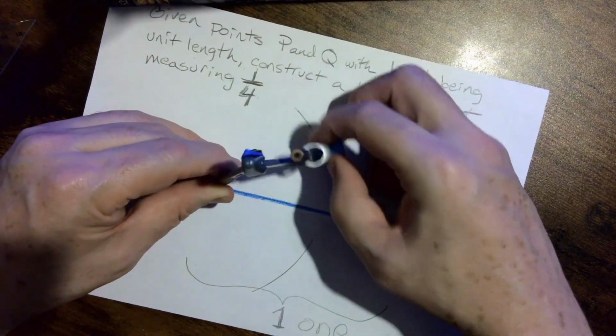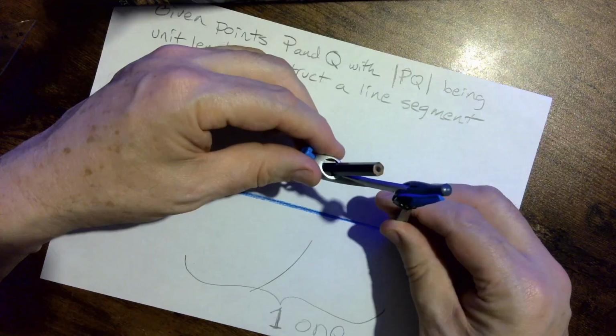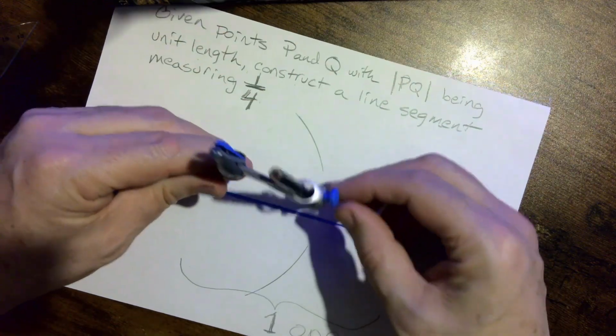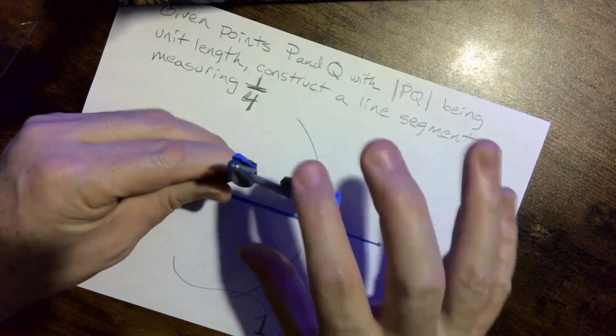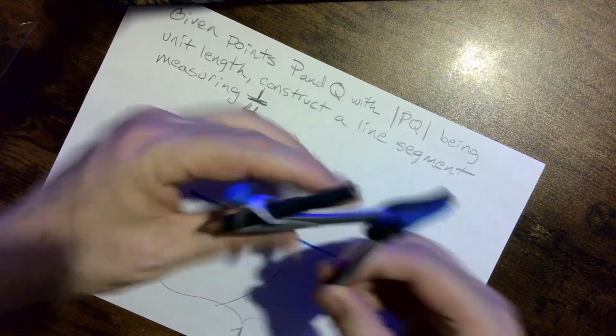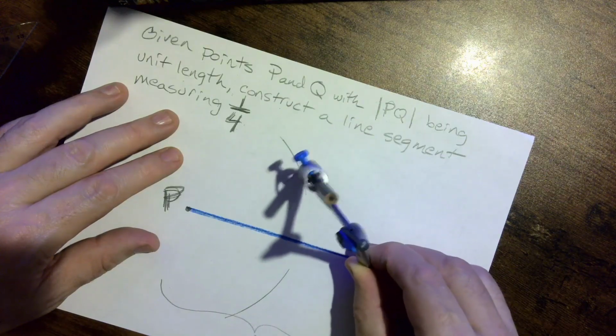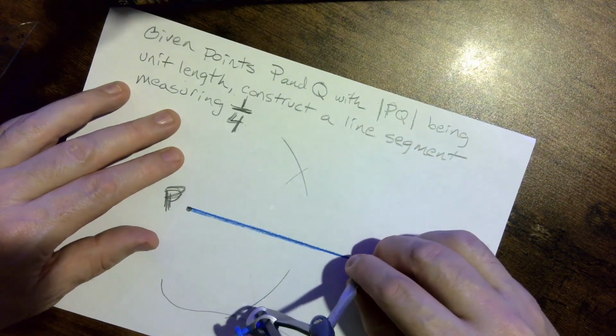I'm going to draw an arc above, an arc below, and then I keep this the same. Do not move this distance. Keep it the same. Go over here to this end. Mark there, and then mark there.